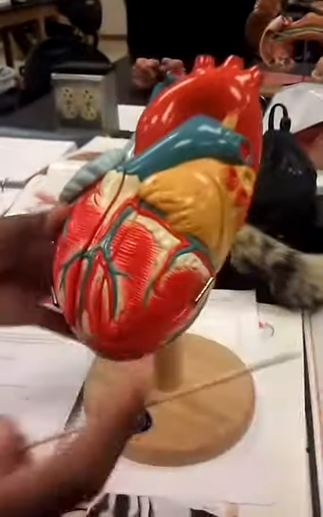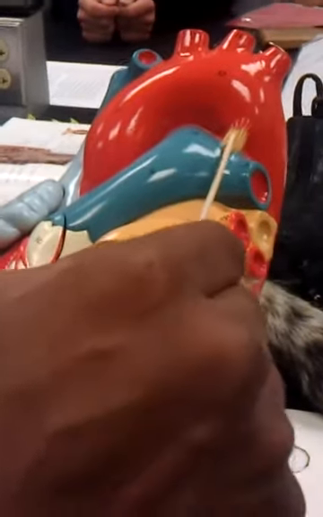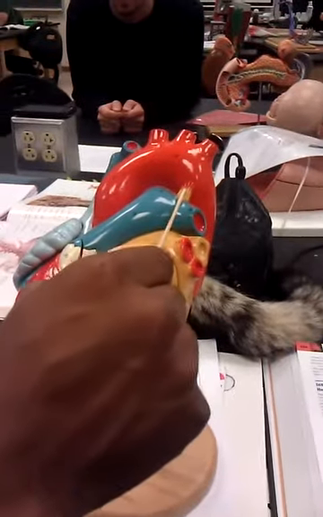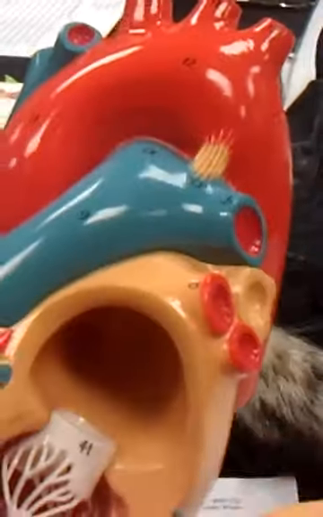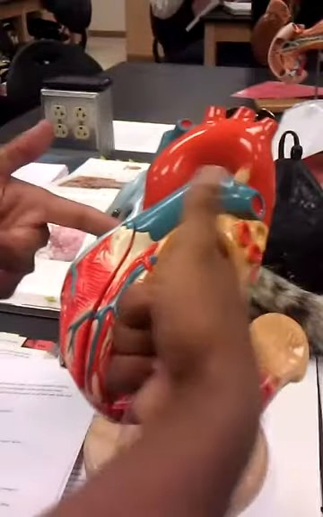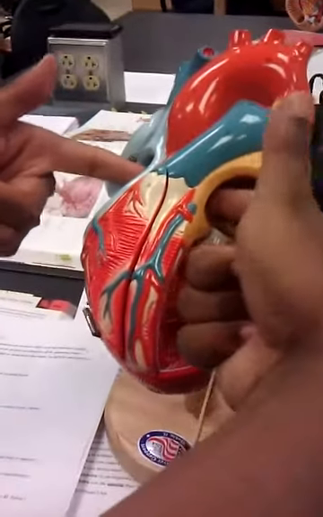Come around to here. You see the arch of the aorta, the pulmonary trunk, and this is where you see the, what do we need? Ligamentum arteriosum. My fingers are in the atria, and what separates it is the interatrial septum. Here we are in the ventricles, and what separates it?